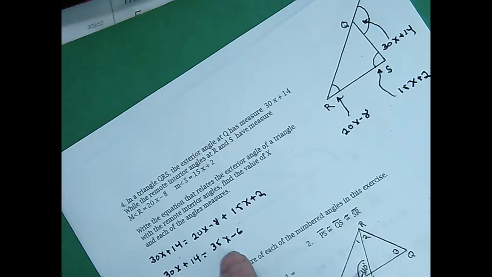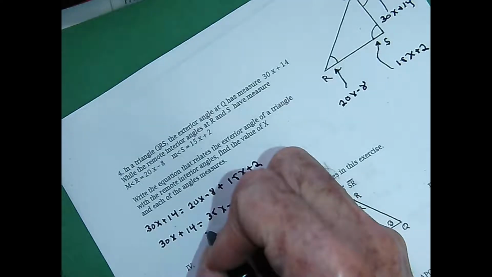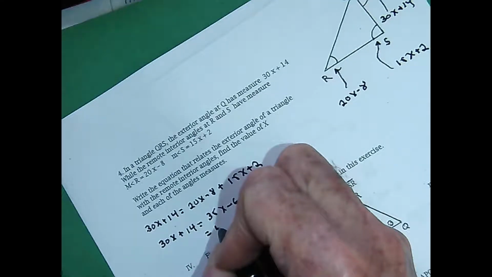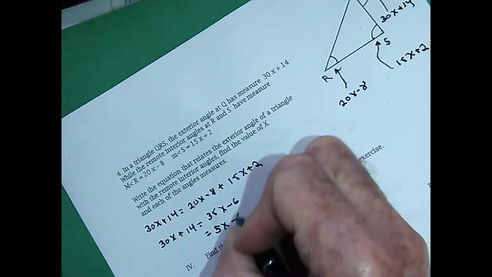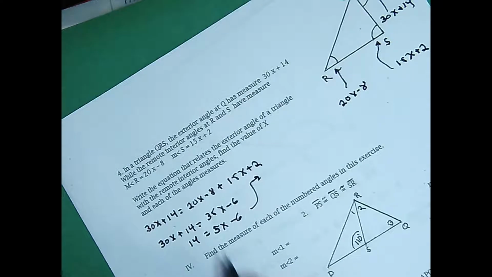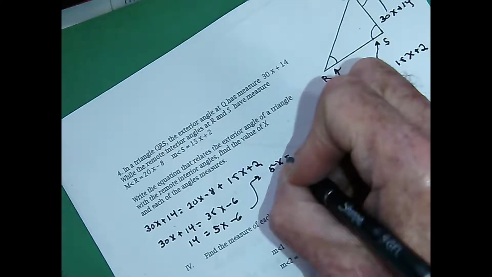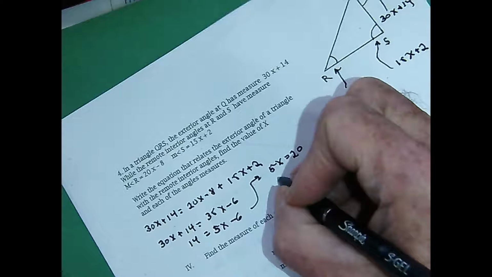Let's gather like terms. I got 30x on this side and 35x on that side. I subtract 30x from both sides to be left with 5x here. Minus 6 equals 14. This is getting pretty simple. I'll add 6 to both sides, and I know that 5x is equal to 20. So now I'm convinced that x is equal to 4.